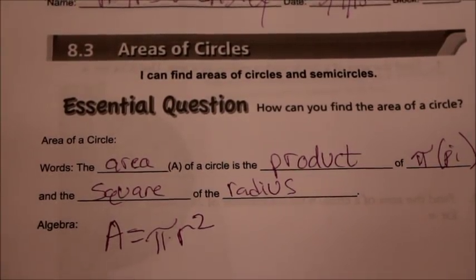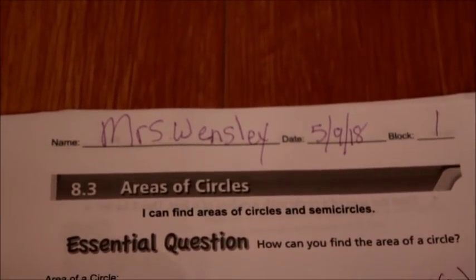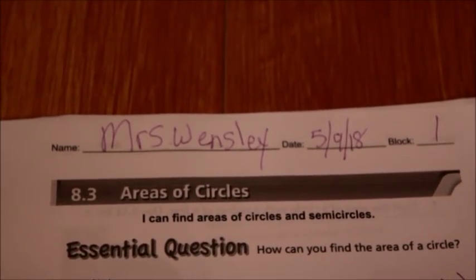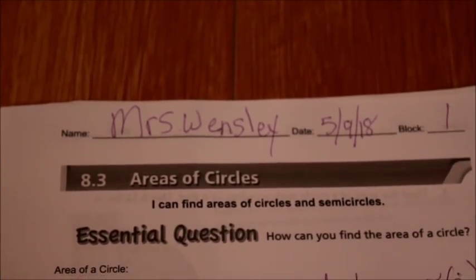This is Mrs. Wensley. Remember that the first thing I want you to do is put your name, today's date, and your block number at the top of your paper. Second thing I want you to look at today is the title. 8.3 is areas of circles. Your I can statement is I can find areas of circles and semicircles.